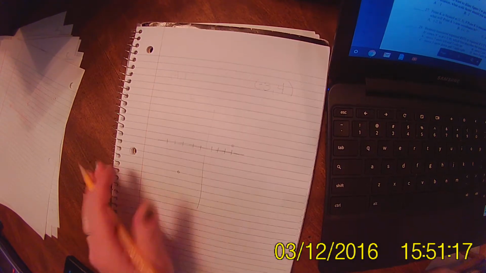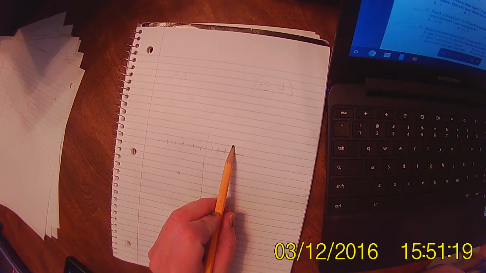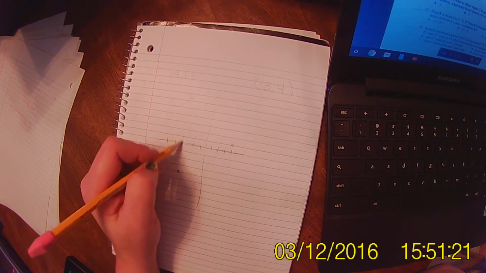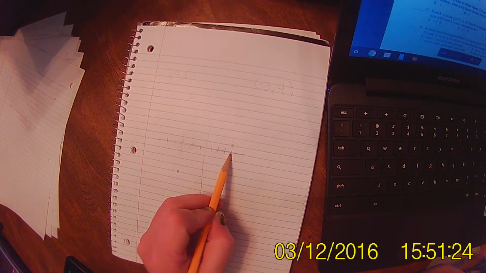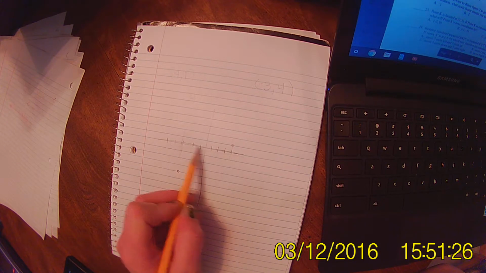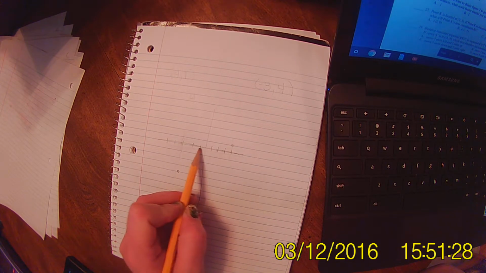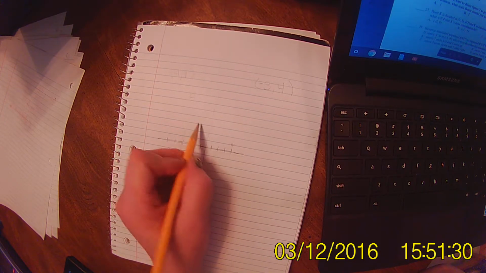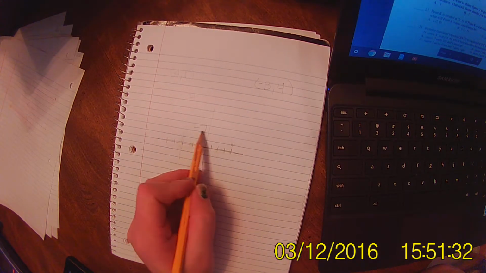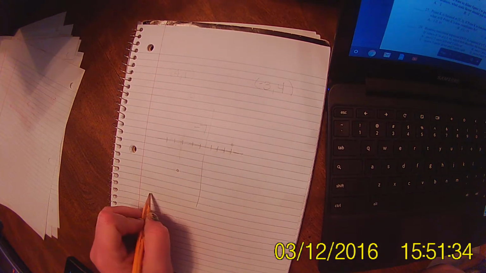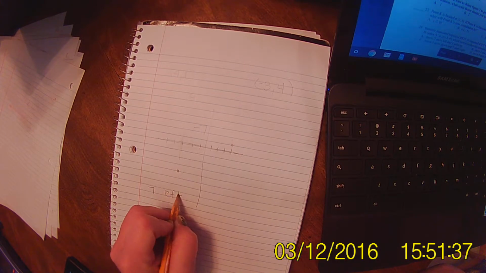I need to know how I'm going to move. So I'm going to move from this line here all the way over to this one. So I'm going to count 1, 2, 3, 4, 1, 2, 3, 4, 5, 6, 7. I'm moving 7 to the left, so that tells me I'm going to be subtracting 7. Then how many up?